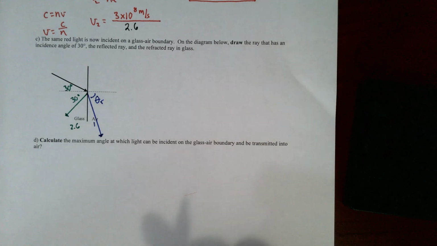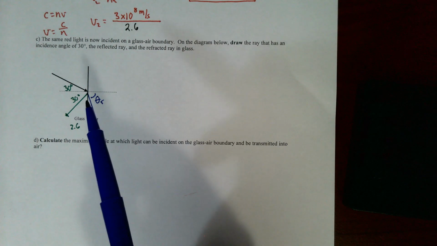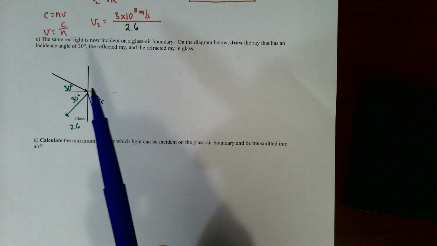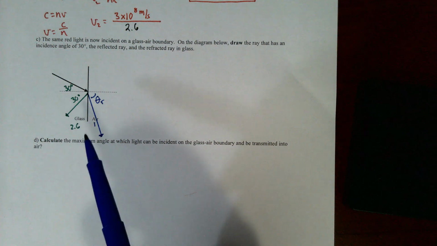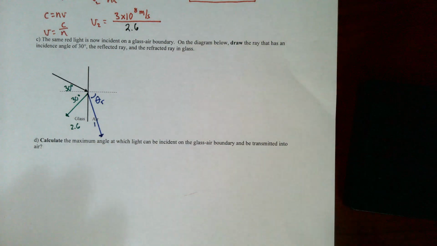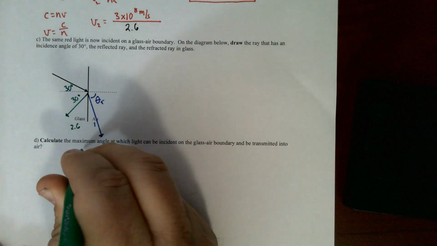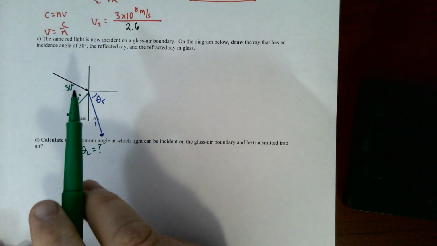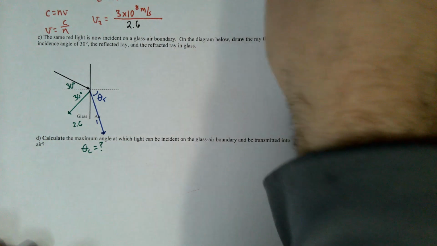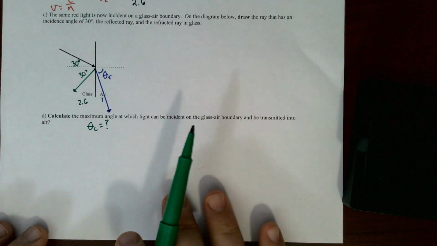Okay, now we don't know for sure that this is actually going to work. We can draw it, but it may be that we have passed the critical angle. So the last question here is, well, what is that critical angle, theta c, that we can actually have light from the glass transmit into air.